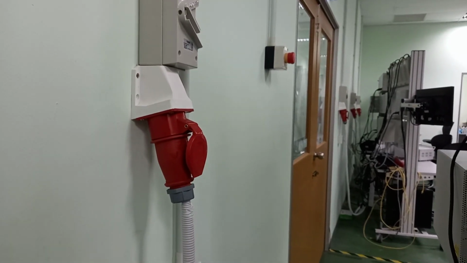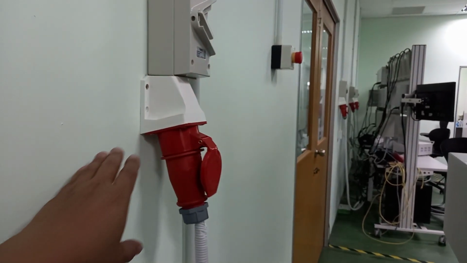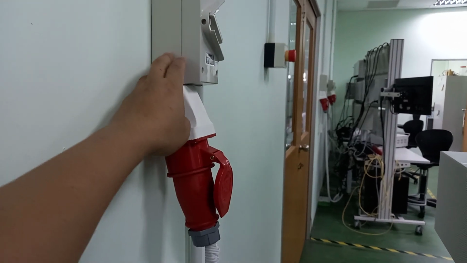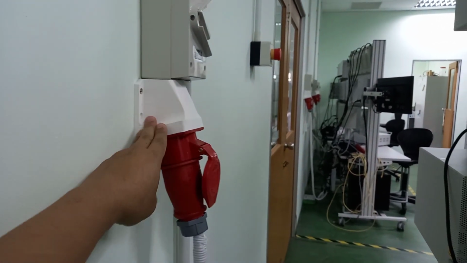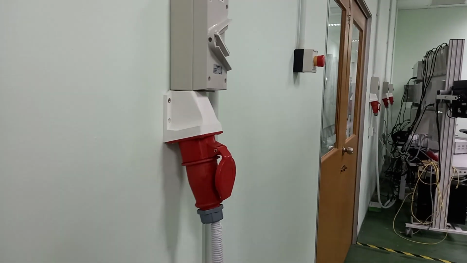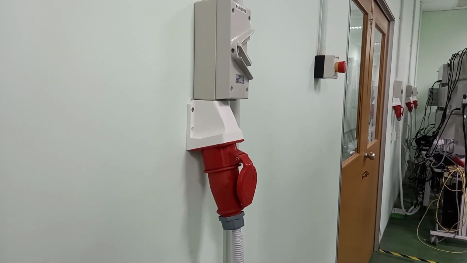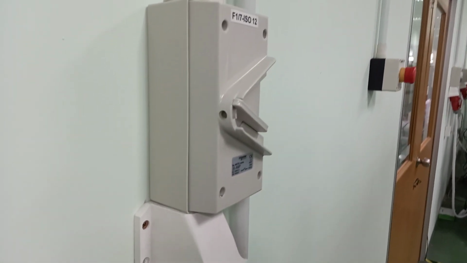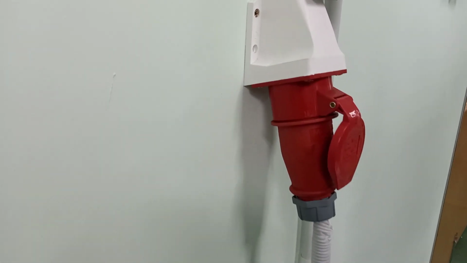Okay, before we begin our experimental work, make sure that we connect our power supply, which is from this particular building. I want to ask you, what is the type of this switch? So please give some explanation regarding these types of switch. And this one, what is this?